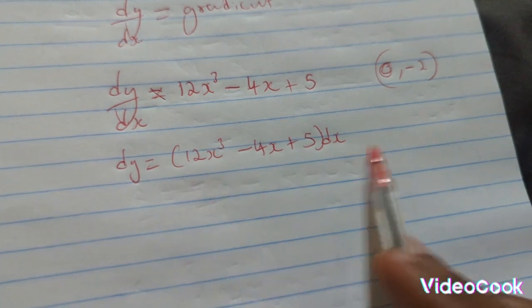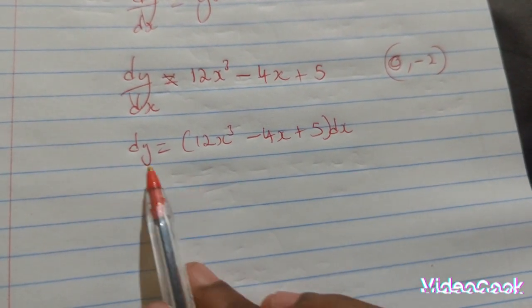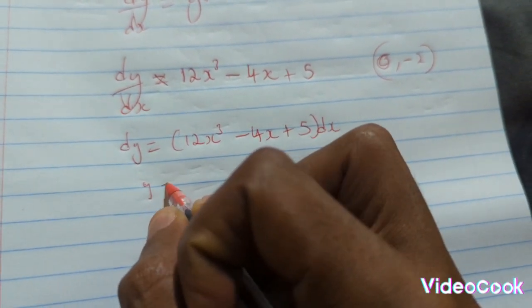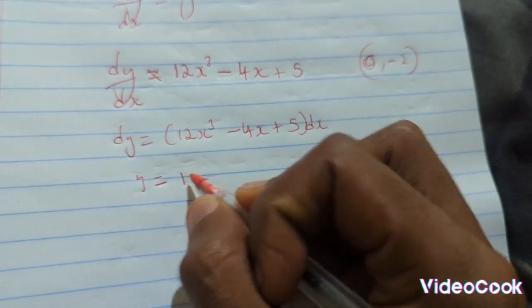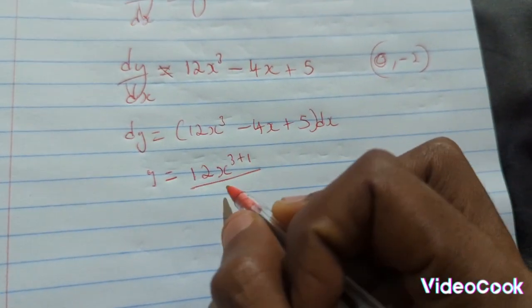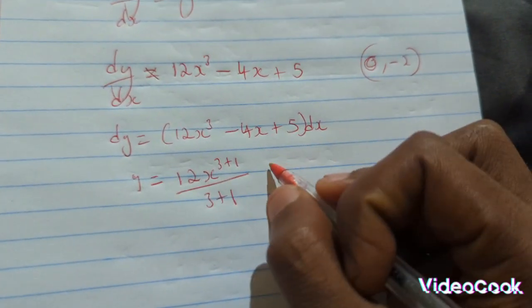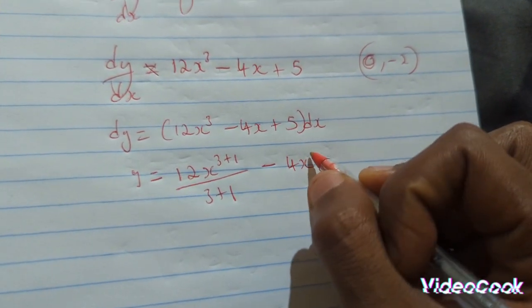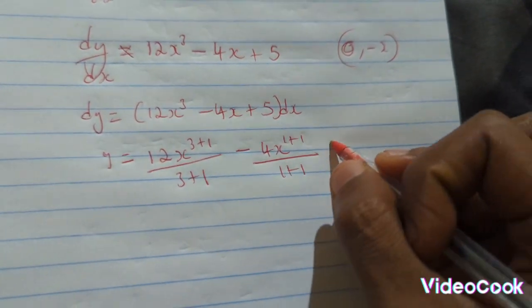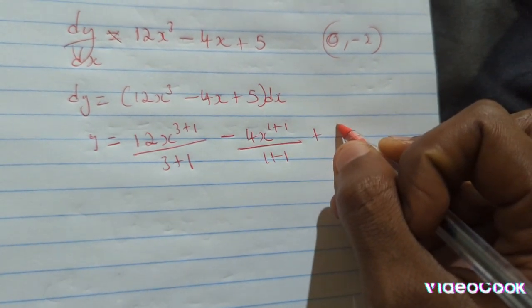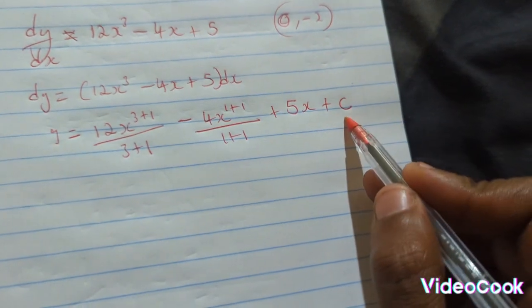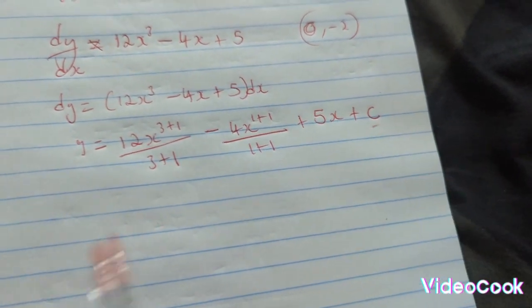And we all know that this is integration. So y is equal to 12x to the power 3 plus 1 over 3 plus 1, minus 4x to the power 1 plus 1 over 1 plus 1. Then in integration the constant number becomes a variable, so plus c. So our main objective is to find the c and find the equation.